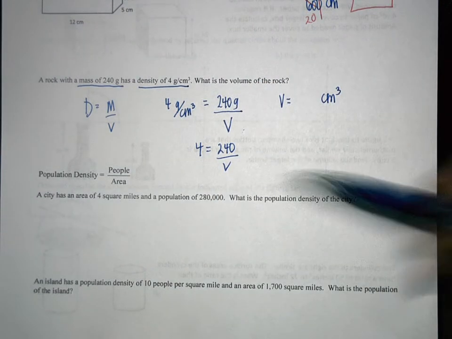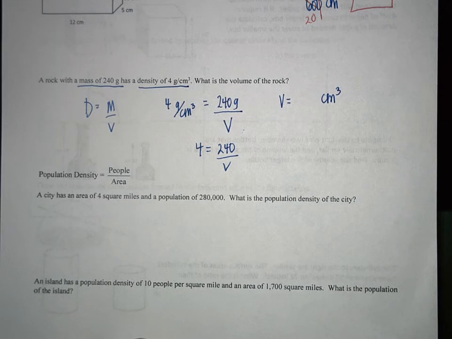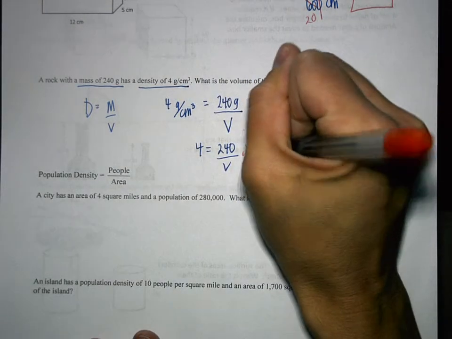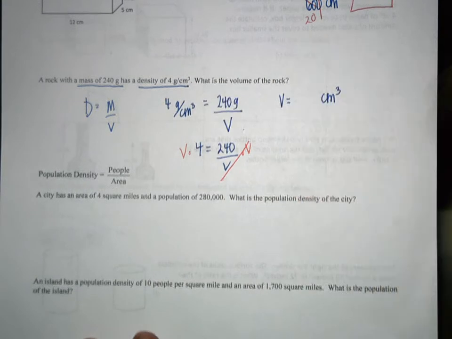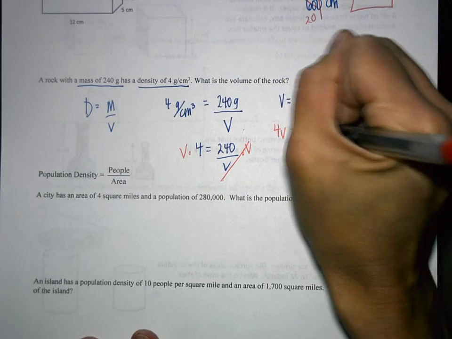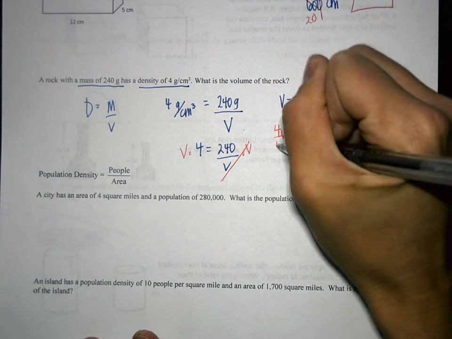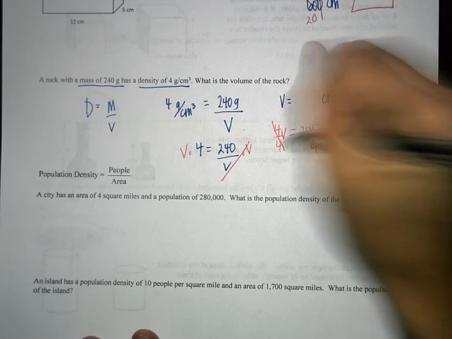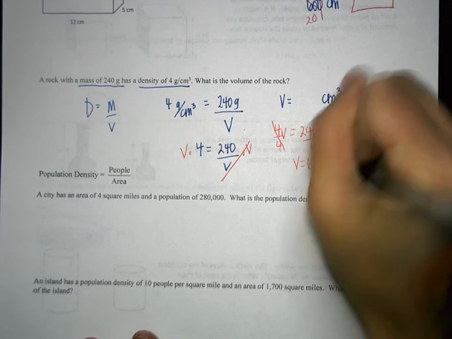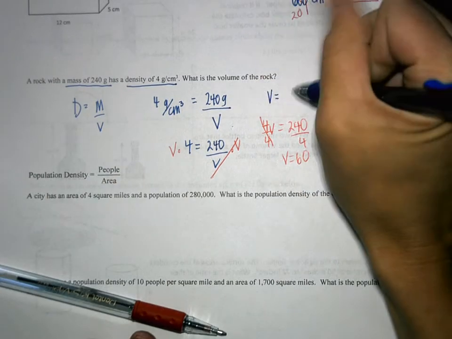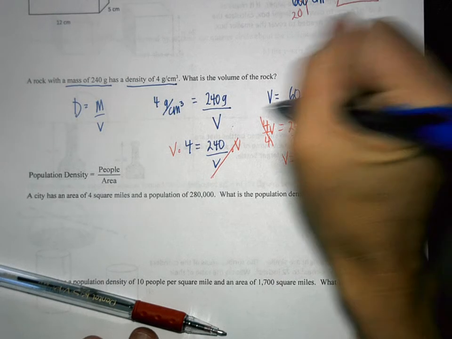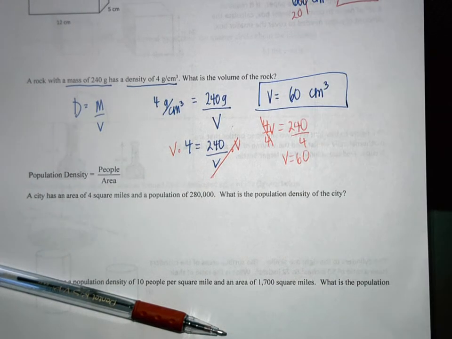And how do I eliminate the fraction? What do I do? I can multiply by V to both sides, so that cancels. We have 4V equals 240. And we divide by 4, and the answer is what? 60. So that means the volume is actually, don't forget your units, 60 centimeters cubed. Okay? Any questions?